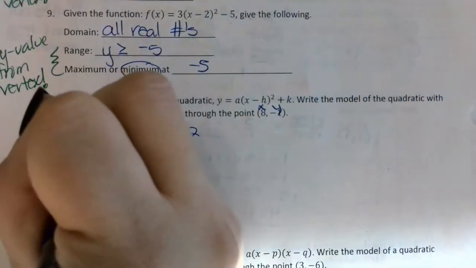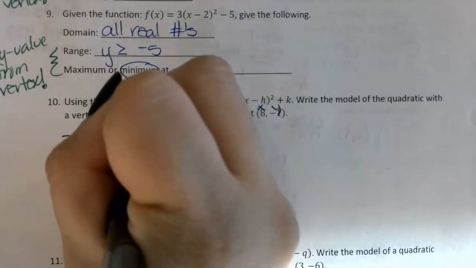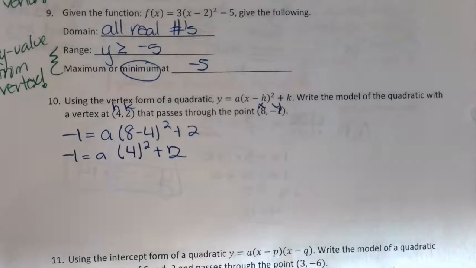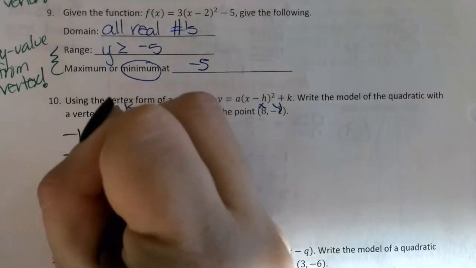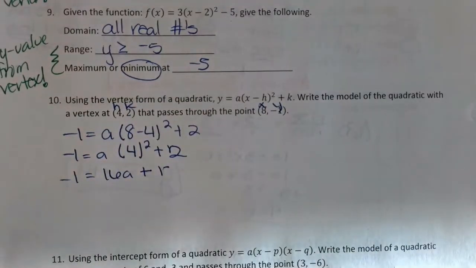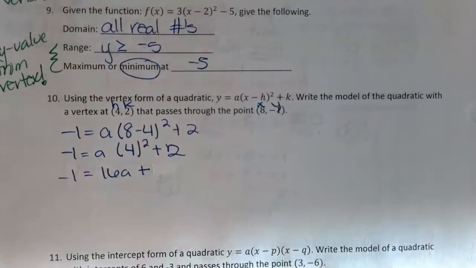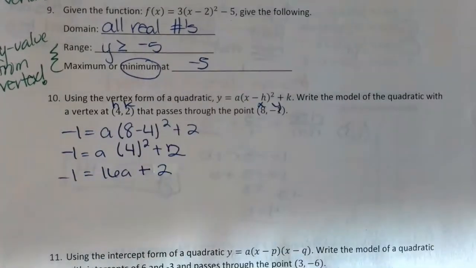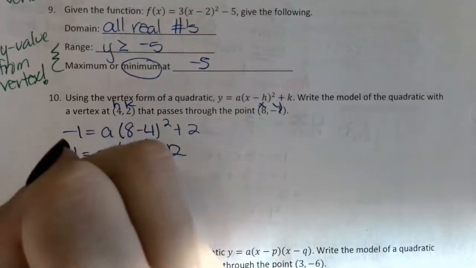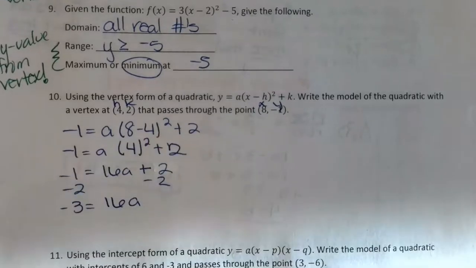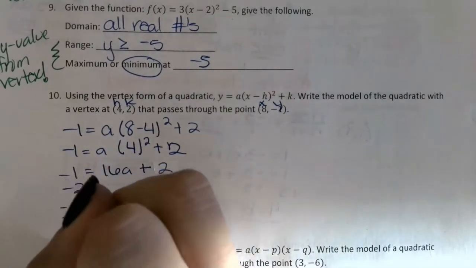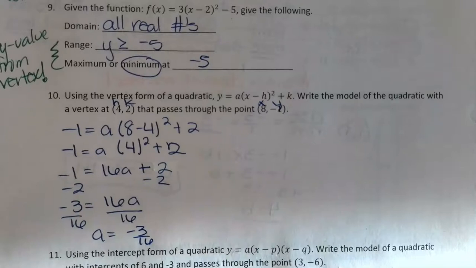So I'm going to do parentheses first. 8 minus 4 is 4. Nothing changes on the outside. 4 squared is 16. I want to write that out front. Okay. Then I want to subtract 2 on both sides because this looks like a normal equation from Algebra 1. I have -3 equals 16a. I divide both sides by 16. I can just leave it as a fraction. A equals -3 over 16.